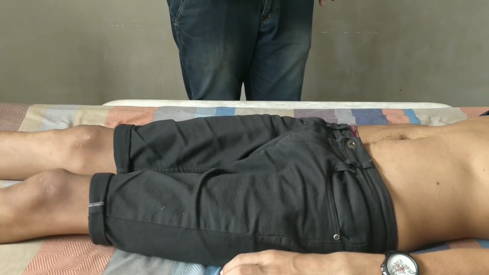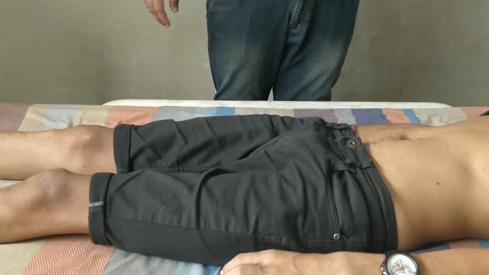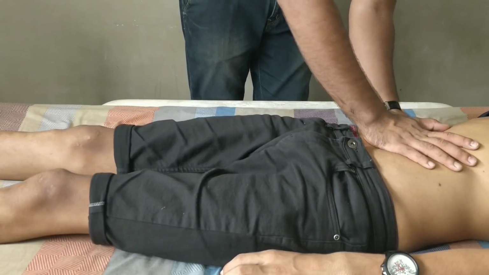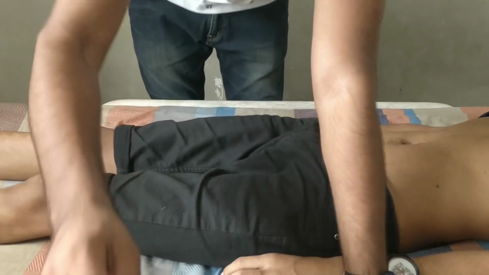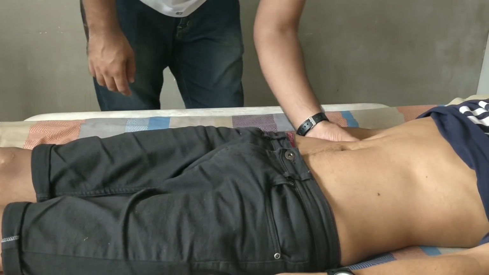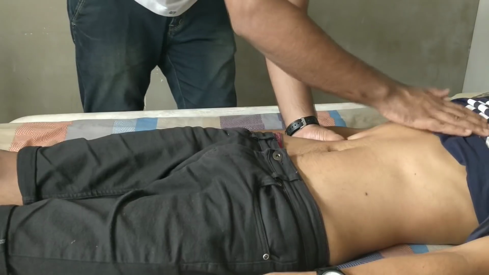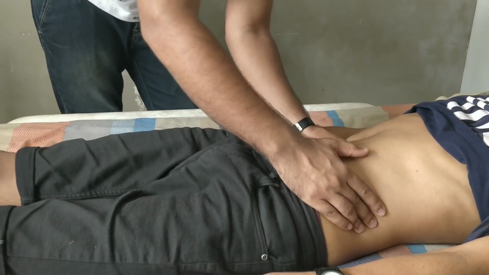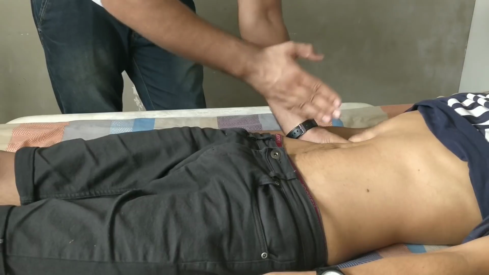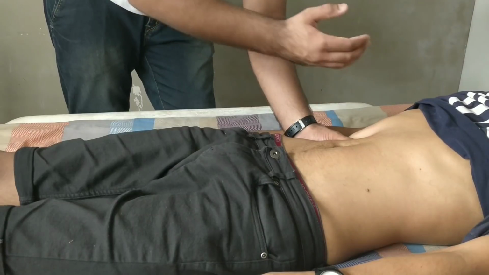Now I will perform the last one, Murphy's sign, to know if there is inflammation of the gallbladder, cholecystitis. So for that, what you will do is, okay sir, just relax. You will hold the patient at the costal margin. Okay, take normal breaths. Okay, and you will press inside deeply. Then you tell the patient to breathe in. Okay, breathe out, breathe in.